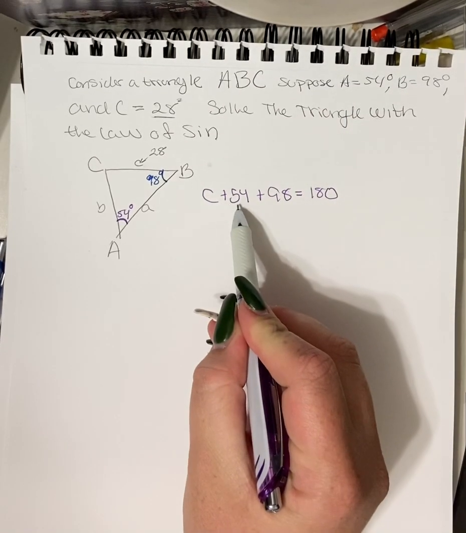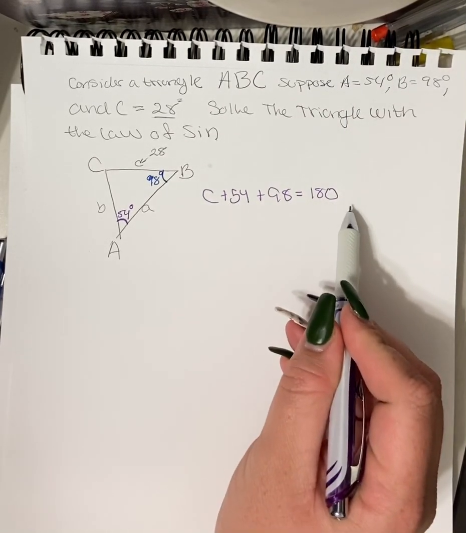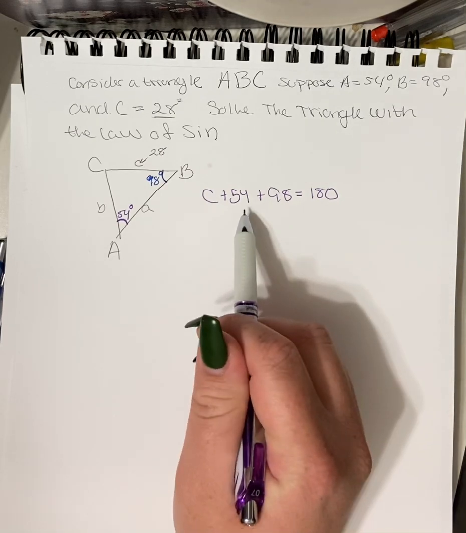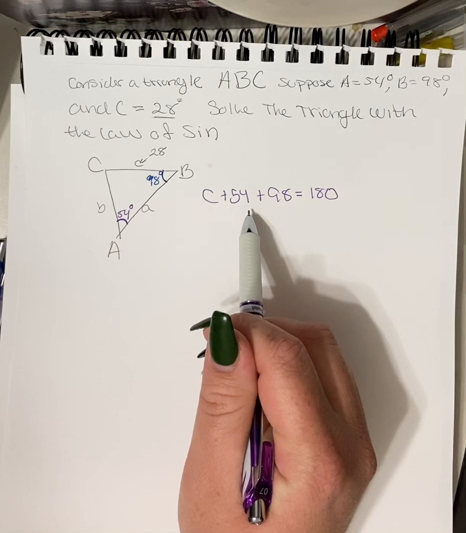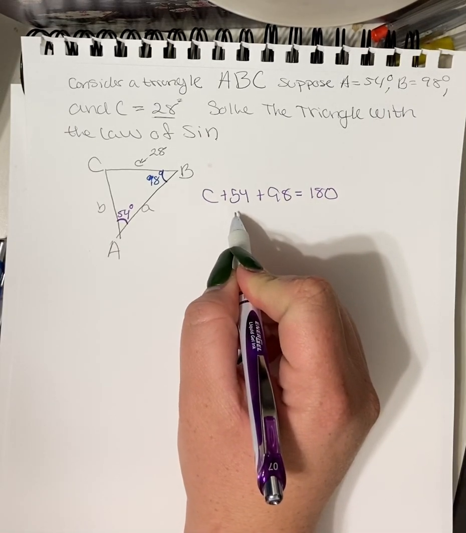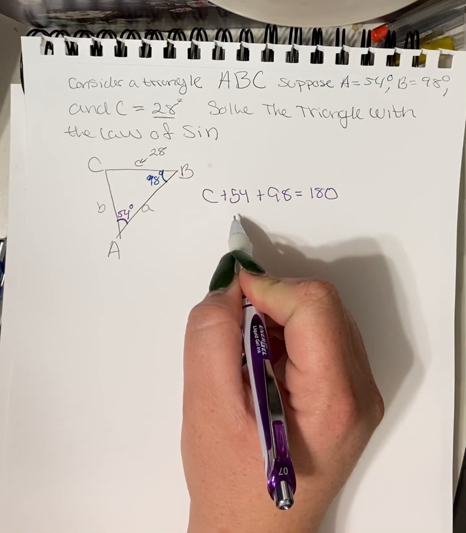So C plus 54 plus 98 equals 180. So we want to move these numbers over to the other side, okay?